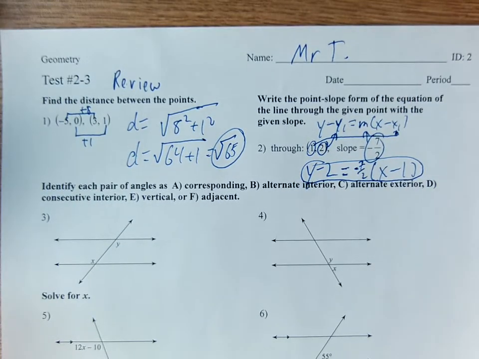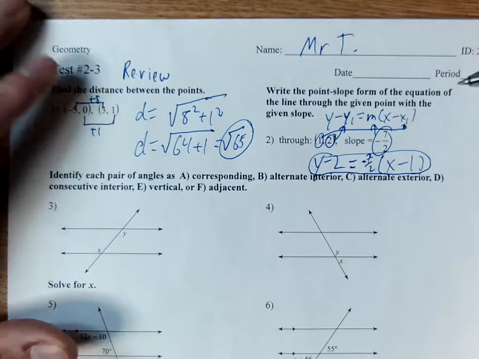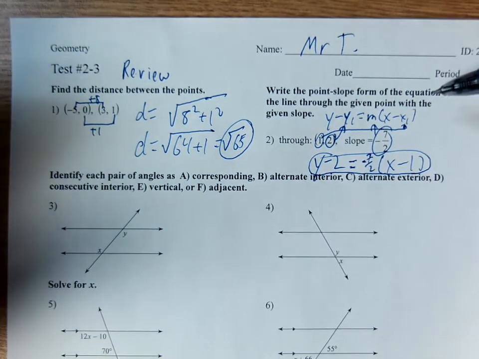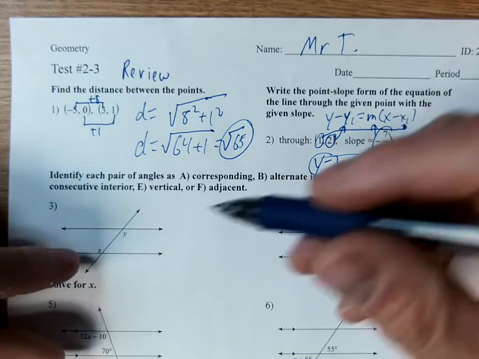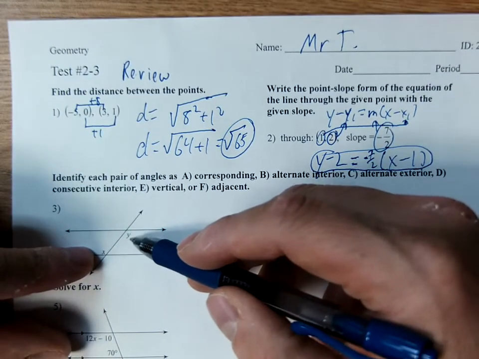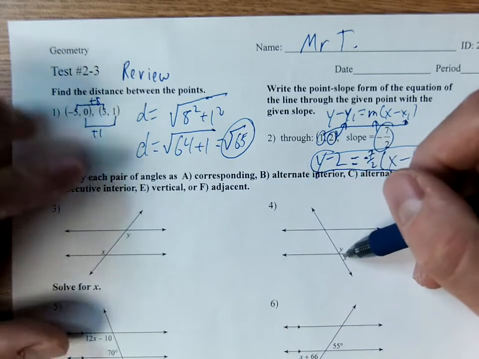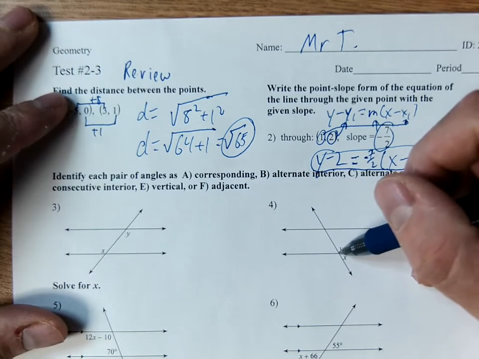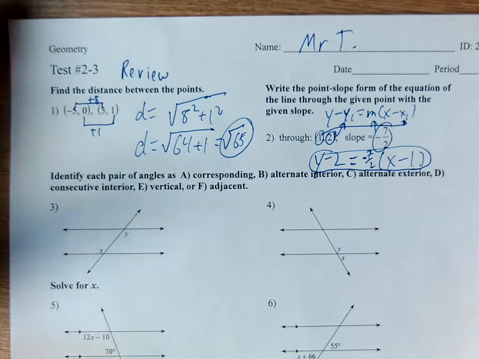Alright, last week on the test, somebody had trouble with these two questions. Corresponding again means same spot. So if I'm looking at this, these are not in the same spot. This is in the upper left corner, this is in the bottom right corner. Same thing here. This is in the upper right corner, this is in the bottom right corner. Upper right, bottom right, not the same spot.